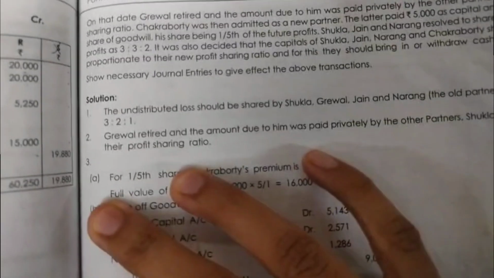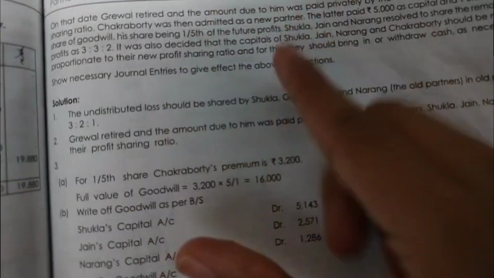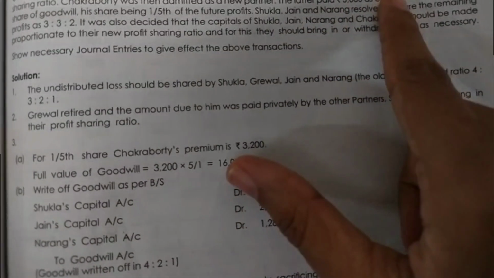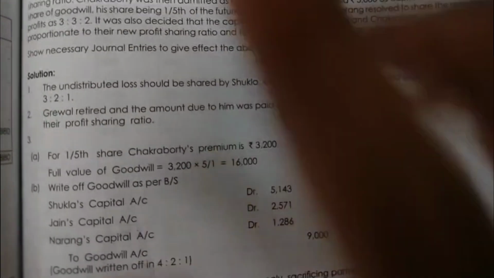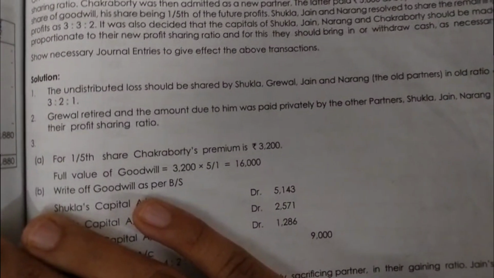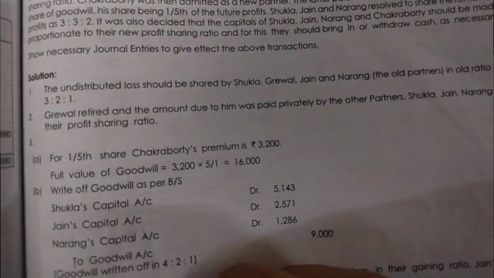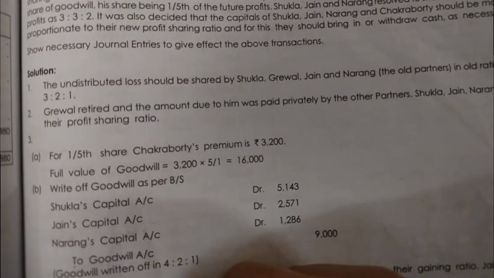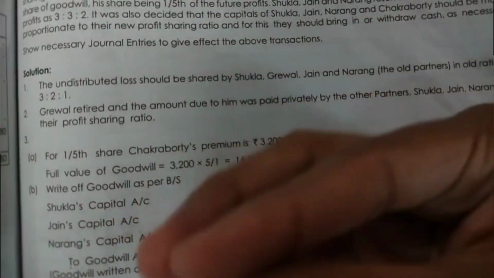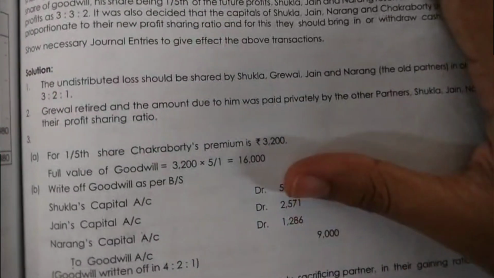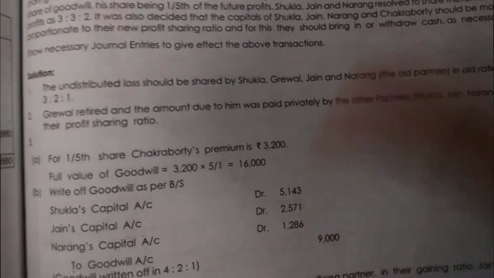Now let's read the question further. Grewal is going to retire, and the amount due to him was paid privately by the other partners in their profit sharing ratio. This is an important sentence, because in this question we will not be drawing Grewal's capital account. Just imagine, Grewal is the person who is going to retire.